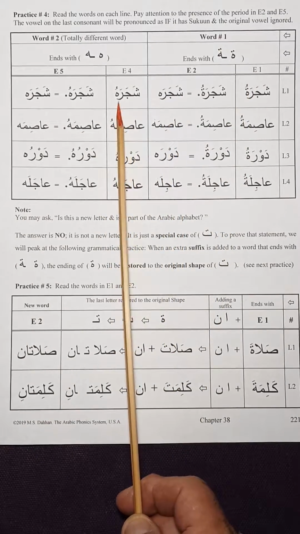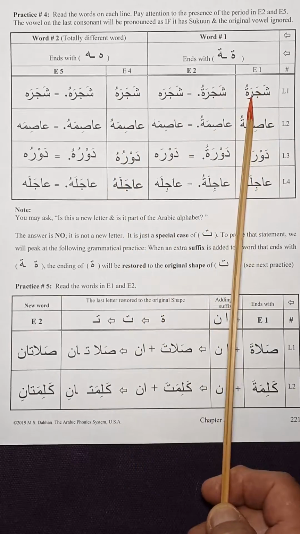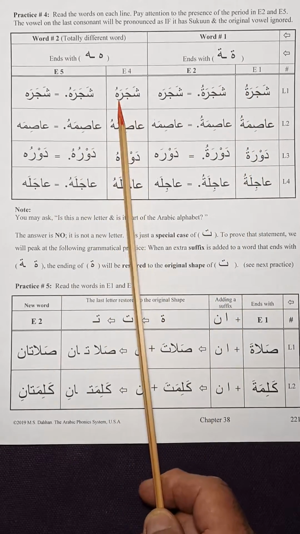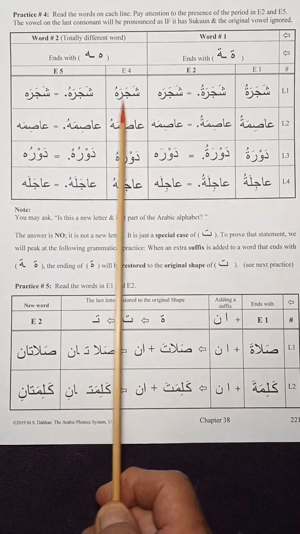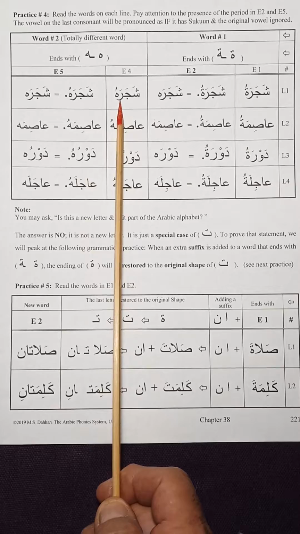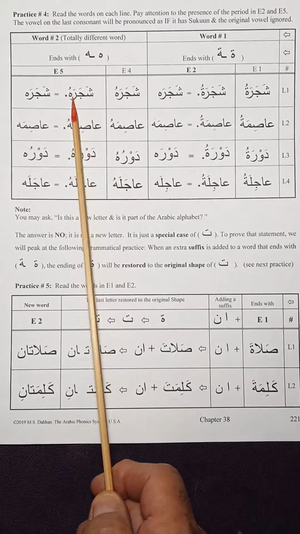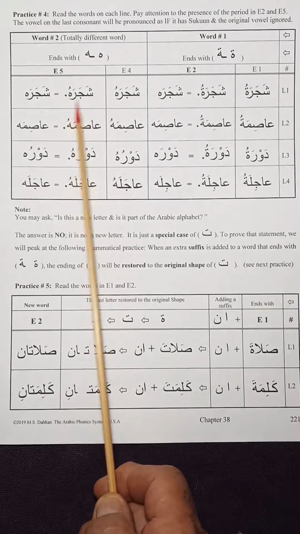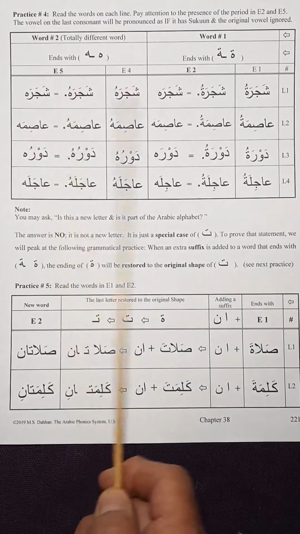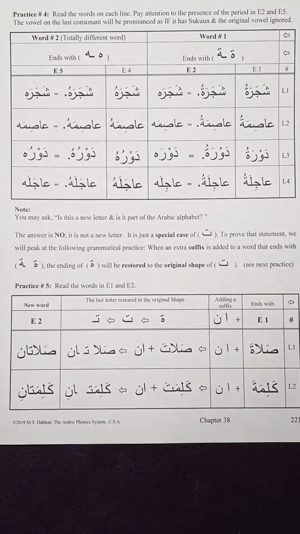What's here? Here the word ends with hu: shajara-hu. See, this is shajara, and this is shajara-hu. So what will happen if we have a dot after that word, like this one? It's pronounced exactly like this one. So this and this give the same result. That is the point of this exercise.